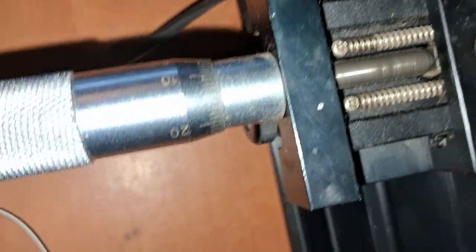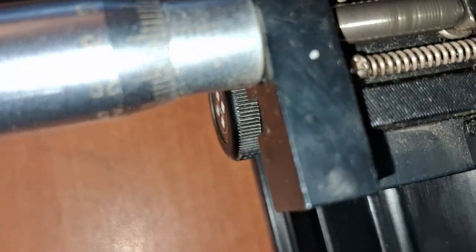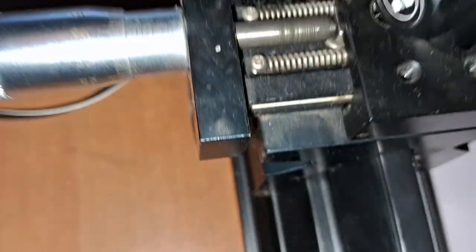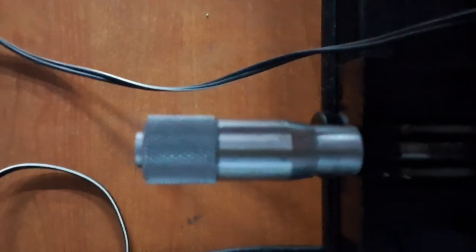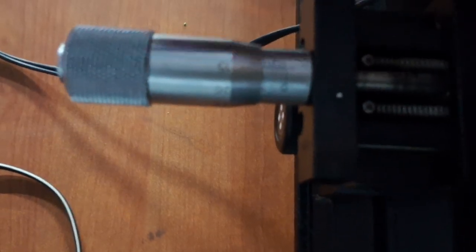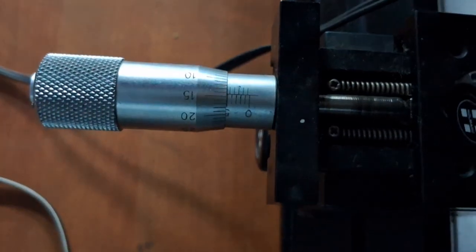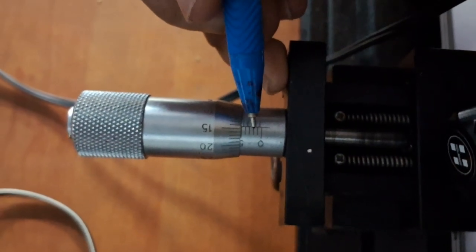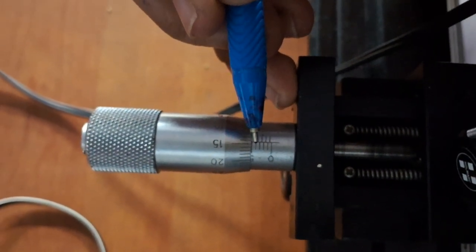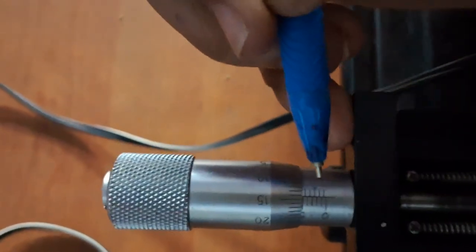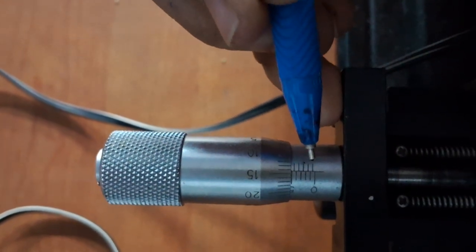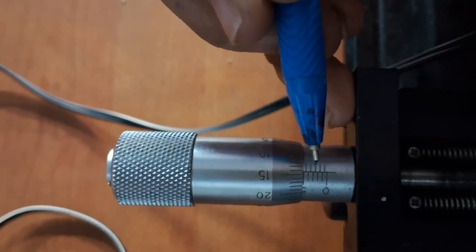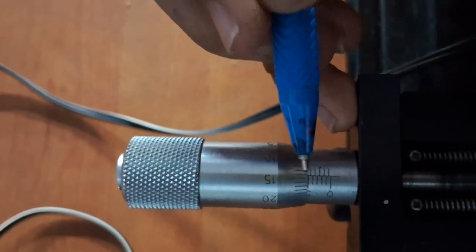Now see here, you will observe 0, 1, 2, 3, 4, and it's 5, and towards the right side it's 0.5, 1.5, 3.5, 4.5, and it's again 5.